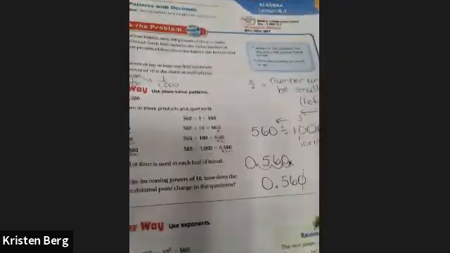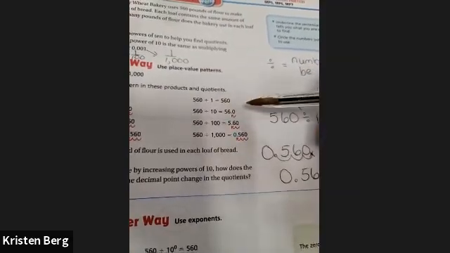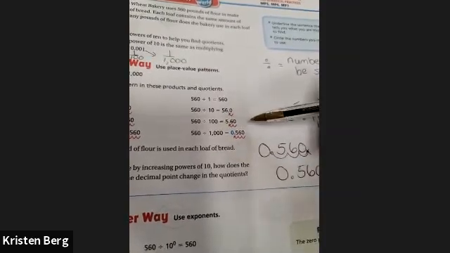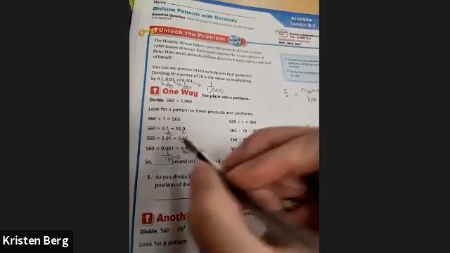The other way you could also see it is dividing it by 1, which is keeping it the same, dividing it by 10, which is just moving it in once, dividing by 100, you're moving it in twice, and this one, you're moving it in 3 times. Either way, it still comes out to be the same answer that we got. I'm just letting you know that ahead of time.